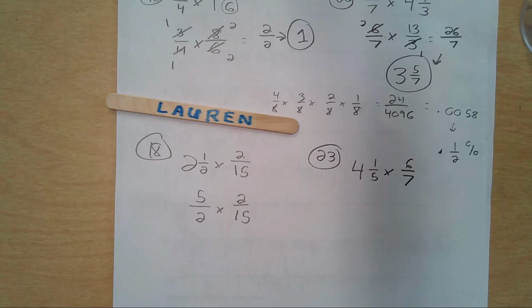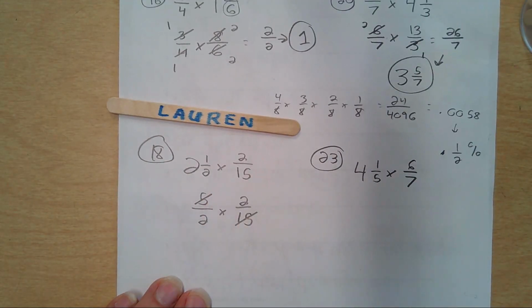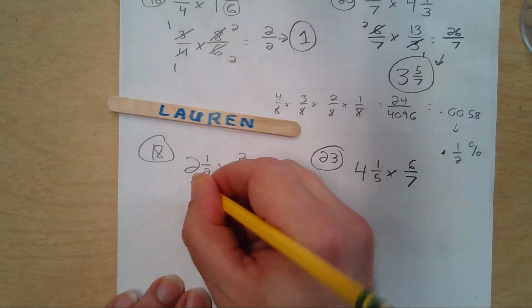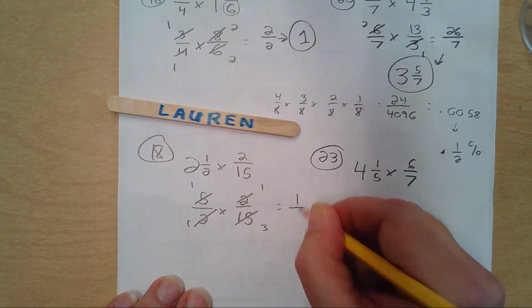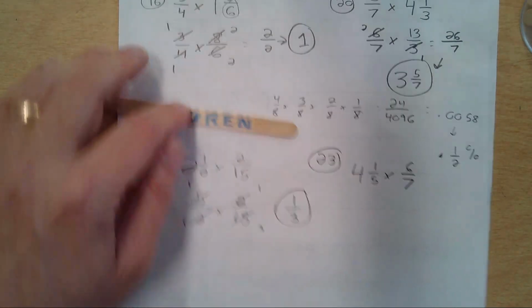The 5 and 15 can be cross simplified, and then both of the 2s can be simplified also. So it would be 1 over 3. Right, and that's it. When you cross simplify, there's what you're left with there. Bada bing, bada boom.